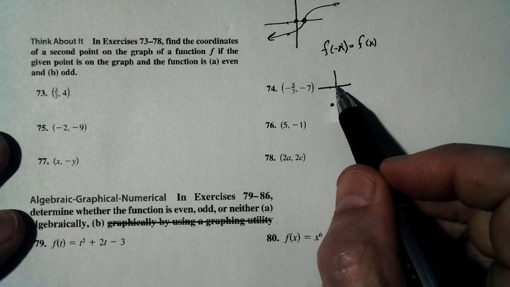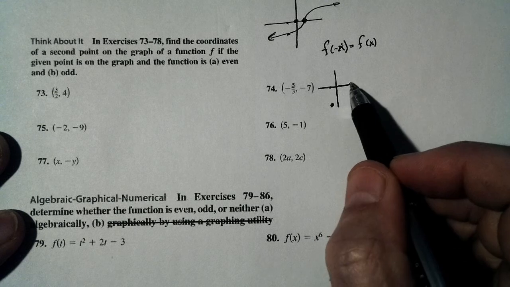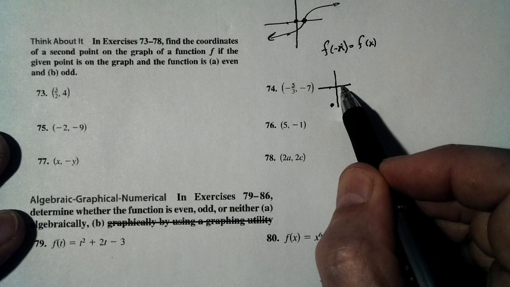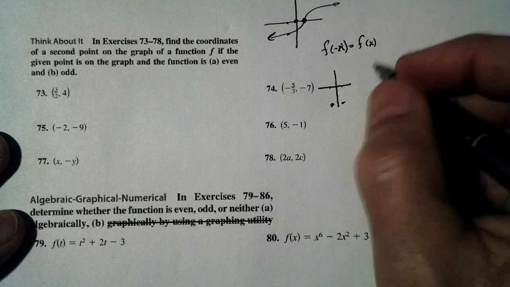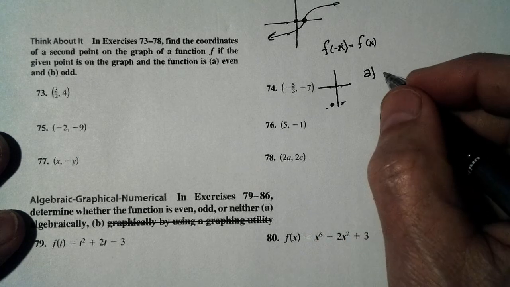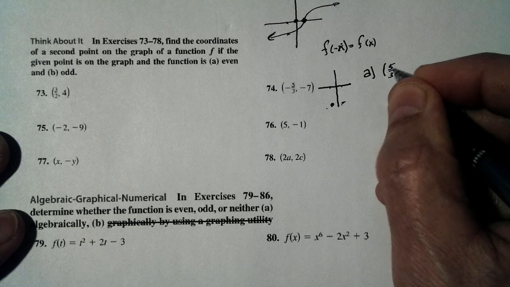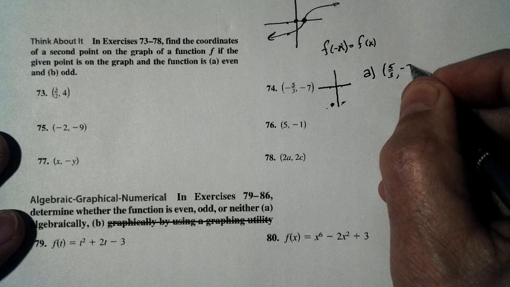And the height to the left at 5/3 is down negative 7. So the height to the right at 5/3 must also be down 7 for the heights to be equal. So A is 5/3, negative 7.